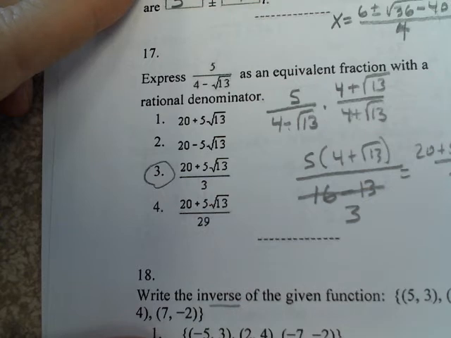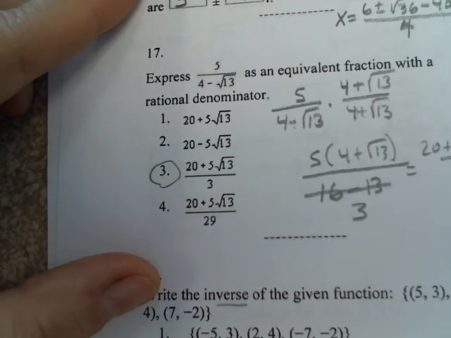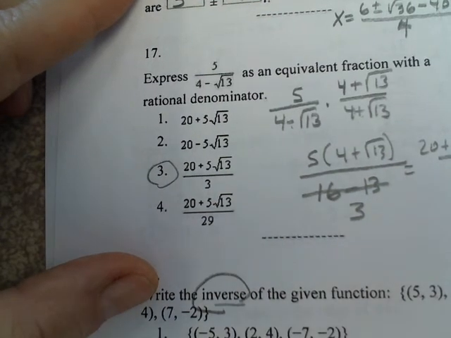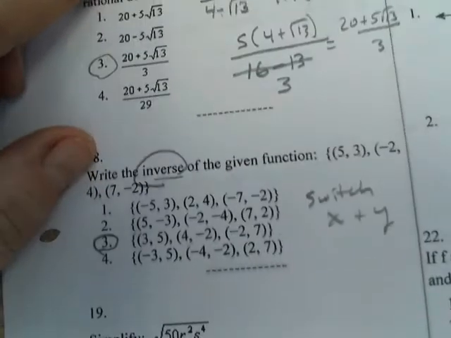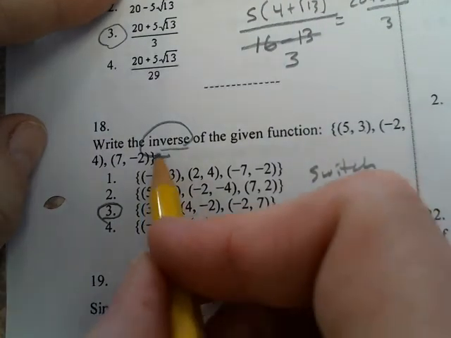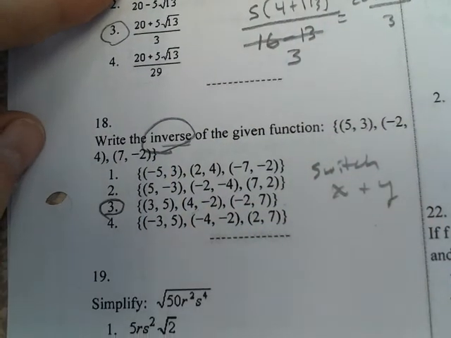4, negative 2. Yep, option 3 has switched. Remember, inverse means switch x and y. Just something else for you to remember, switch x and y as in the inverse.